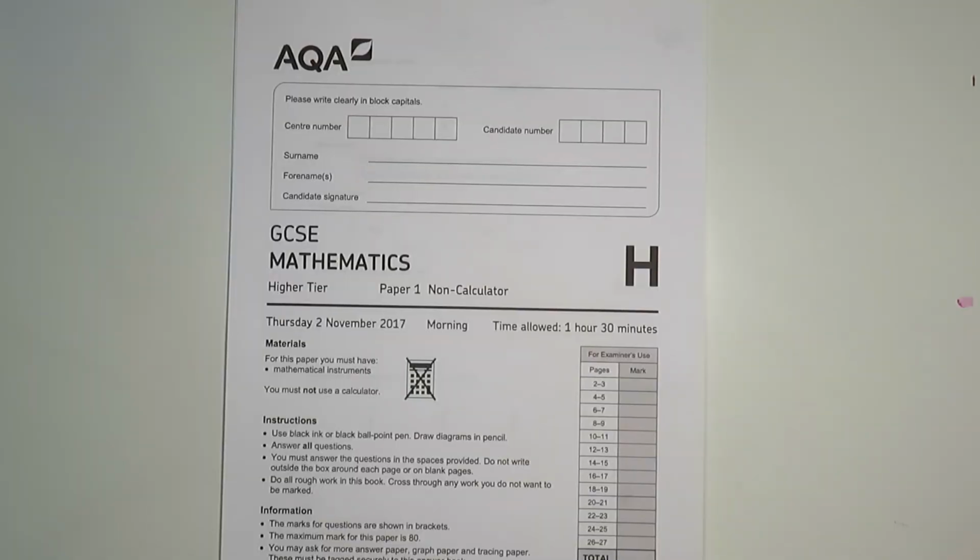Welcome to this next part of the walkthrough that I'm doing, where I'm taking you through the AQA GCSE Maths Higher Tier Paper 1 from November 2017. We've already looked at questions 1 through to 16. In this video I'm going to try and do 17 to question 23, hopefully. Hopefully that won't be too long of a video.